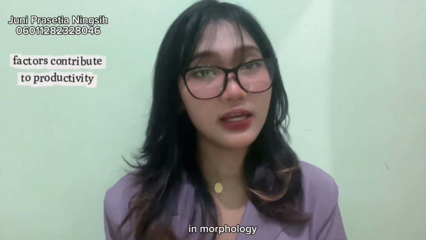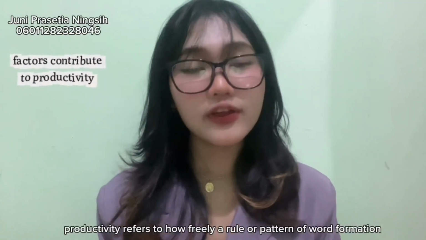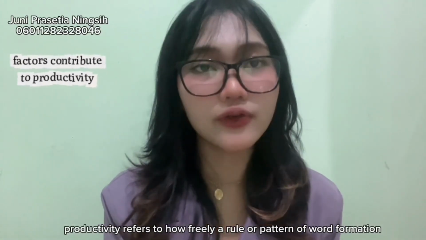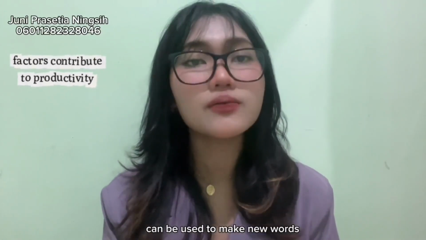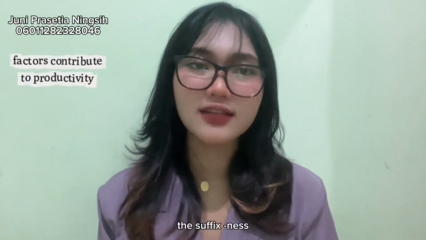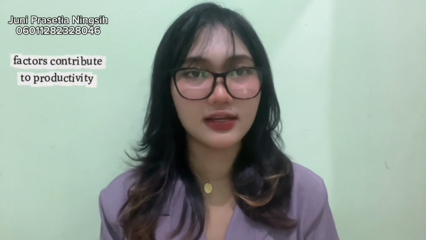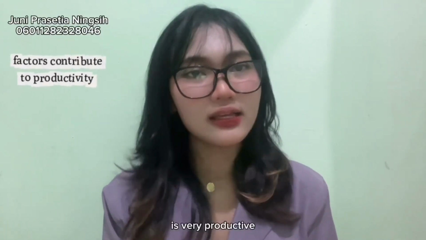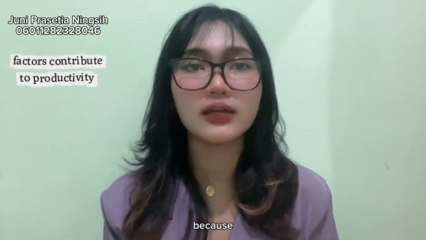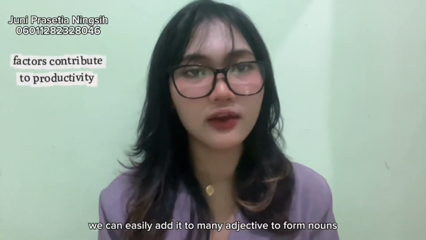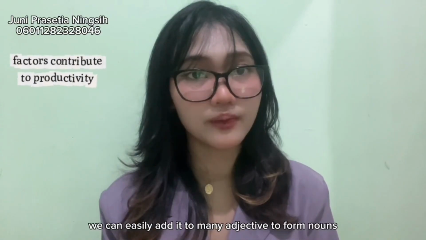In morphology, productivity refers to how freely a rule or pattern of word formation can be used to make new words. For example, the suffix ness, as in happiness or kindness, is very productive because we can easily add it to many adjectives to form nouns.